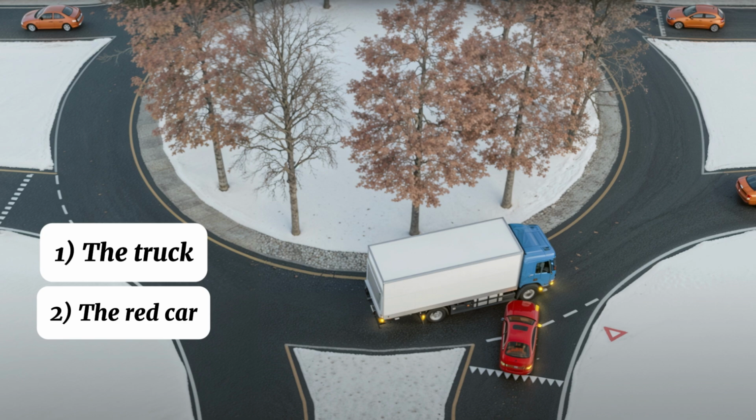All right, let's dive into the analysis of this scenario. The truck was already driving through the roundabout with its signal indicating it was about to take the first exit. On the other hand, the red car entering the roundabout didn't give way to the truck. When approaching roundabouts, you must pay attention to yield signs and road markings that indicate who has the right of way. In this case, we see the yield sign, along with road markings that reinforce this warning. These signs indicate that the red car was supposed to slow down and give way to vehicles already circulating in the roundabout, such as the truck.